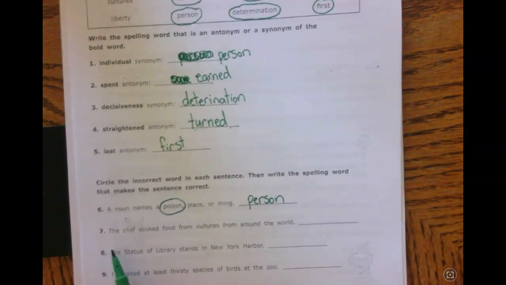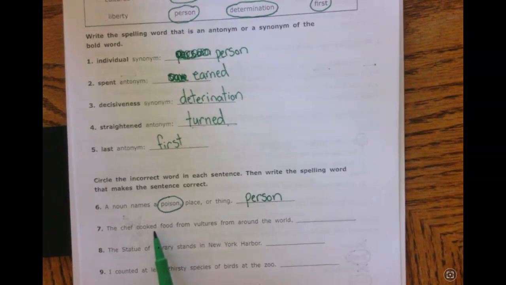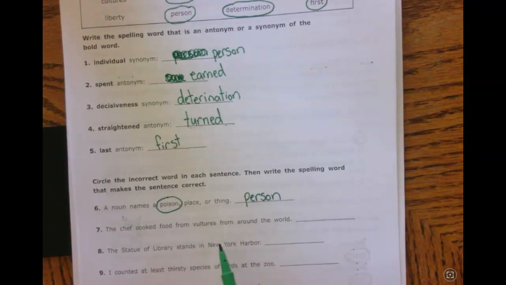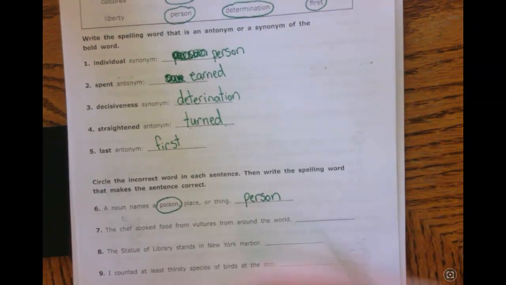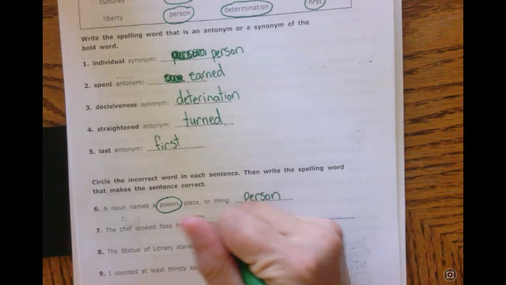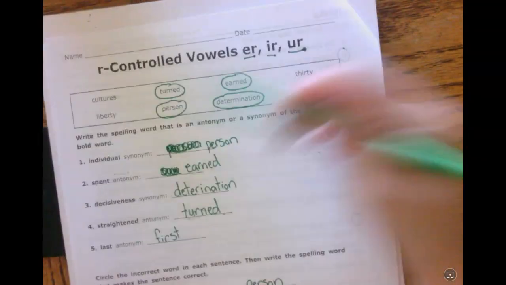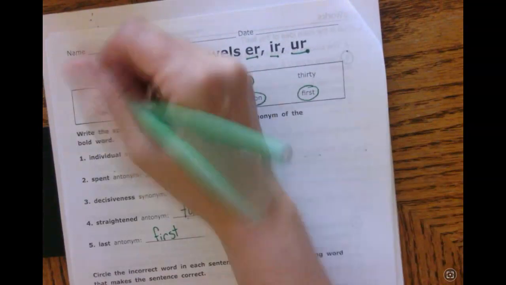Okay, number seven. The chef cooked food from vultures from around the world. Vultures? He cooked food from vultures? No, that's not right. Which word sounds like vultures up here? That's right, cultures.